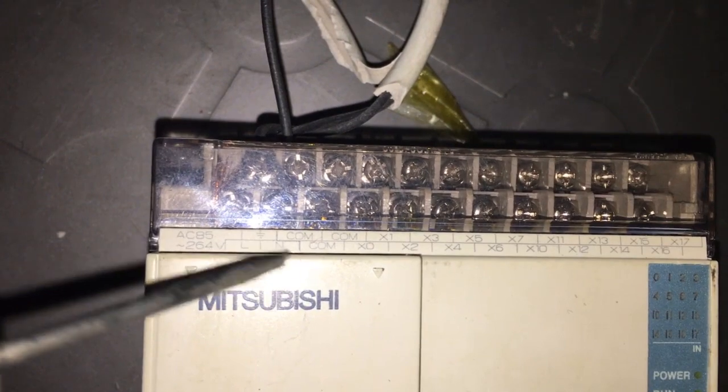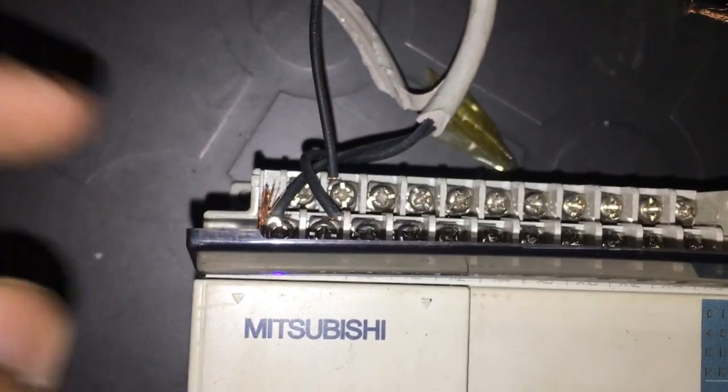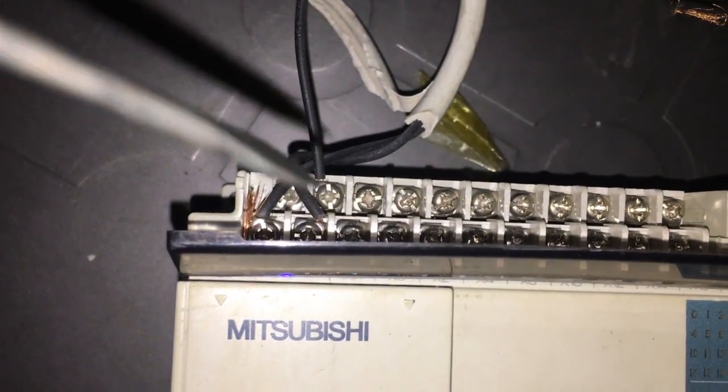You can see this is the L and N, and this is the 220 power, and you can see this is AC 85 to 264. This is the range of the power supply. I have applied 220 volts, and you can see this is a power supply, and these are all of the inputs, and these are all of the outputs.